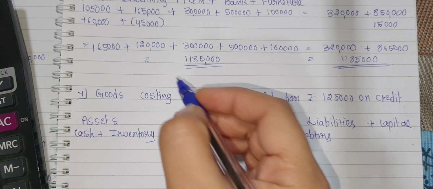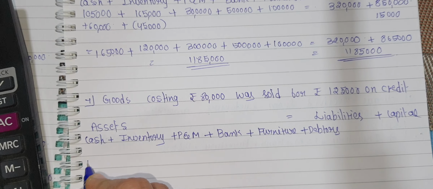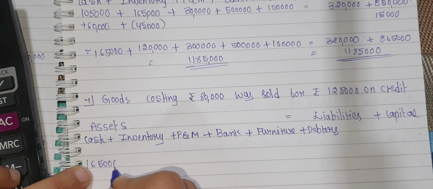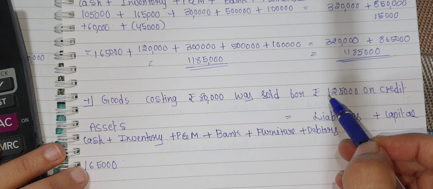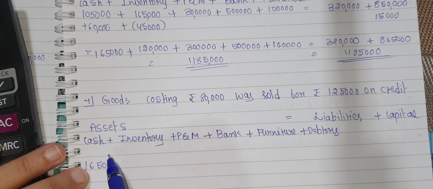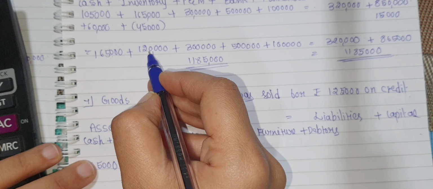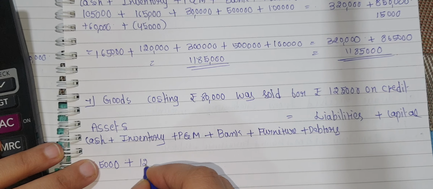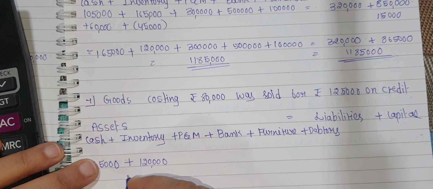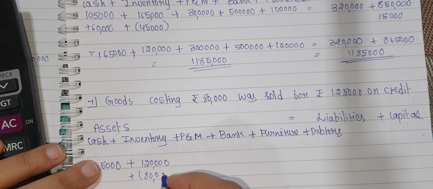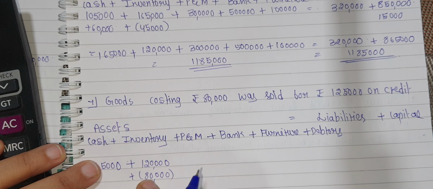That is, cash is rupees 1,65,000. Because here they sold the goods on credit, there is no effect on cash. And inventory is rupees 1,20,000 minus rupees 80,000.